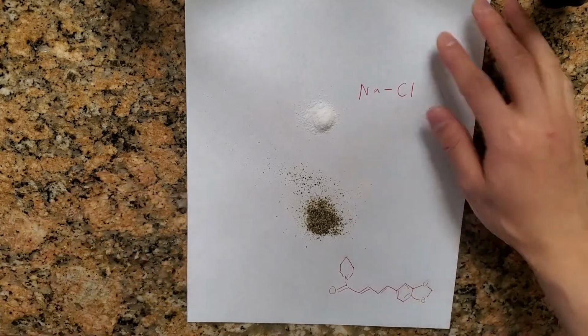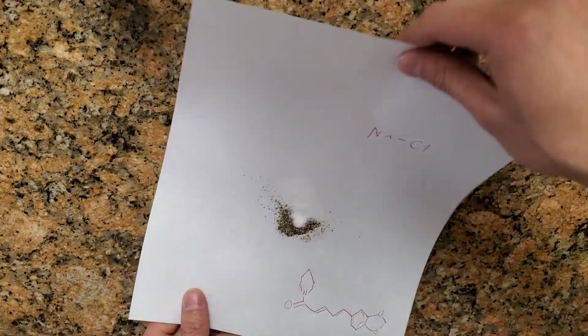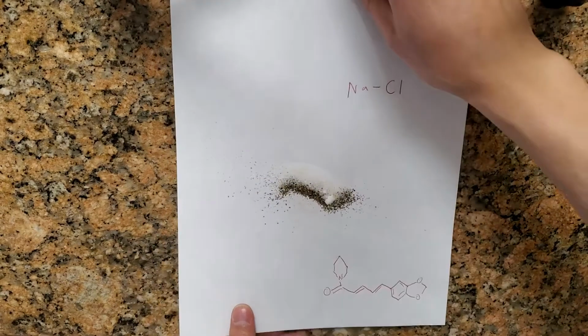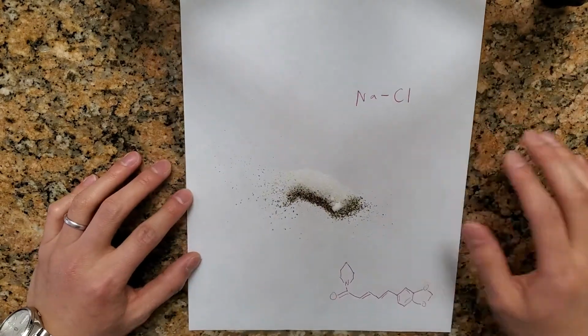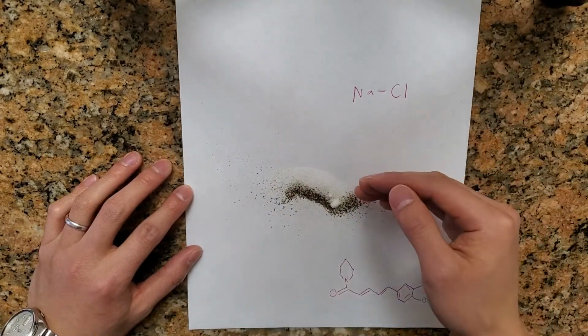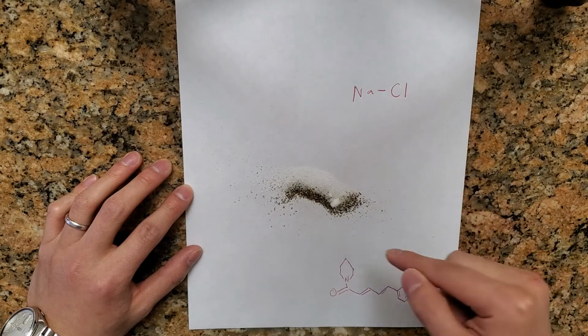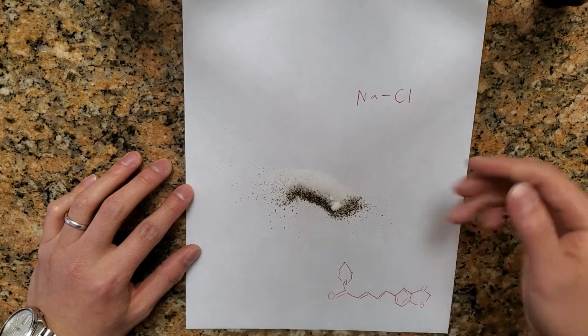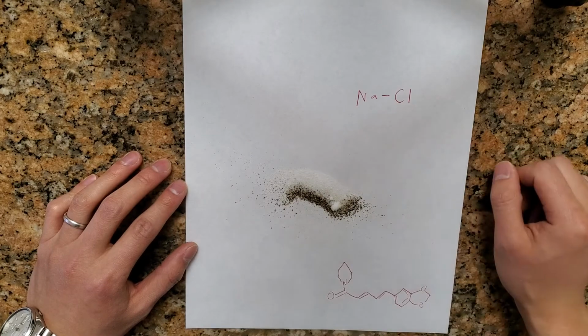If I just mix salt with pepper, would this be a reaction? This would not be a reaction because they're still salt molecules and pepper molecules. If there was a reaction, then they would make a different molecule.